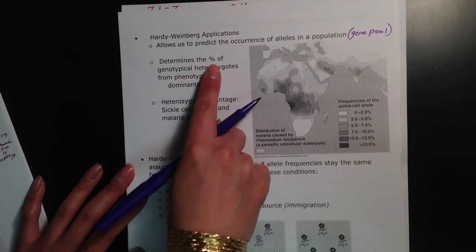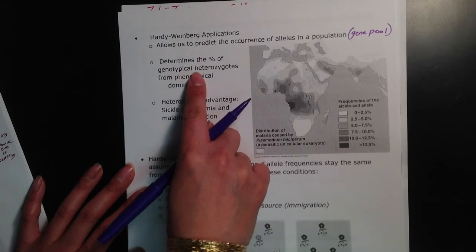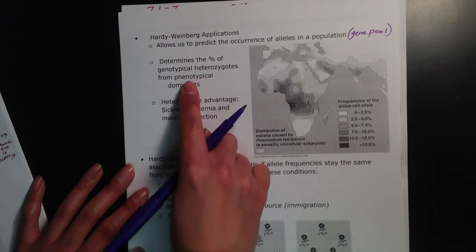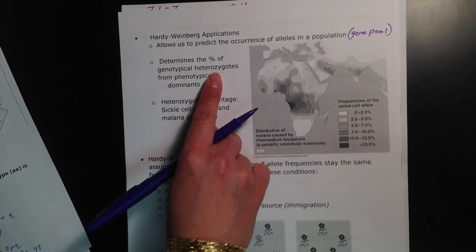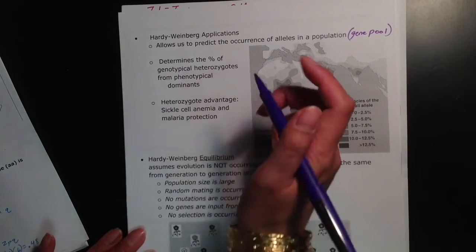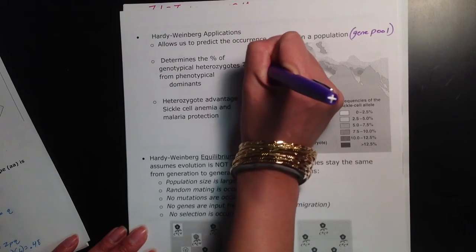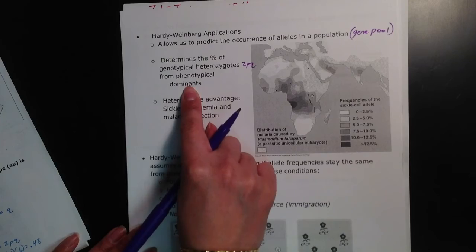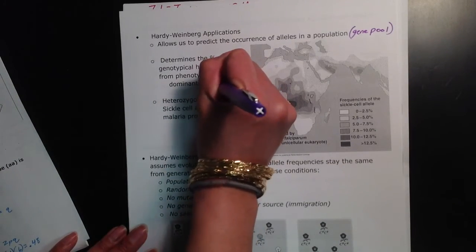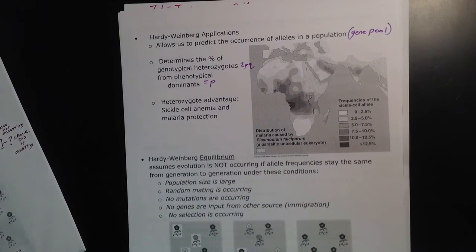It's going to determine the percent of genotypic heterozygotes from phenotypic dominance. Genotypic heterozygotes are going to be our 2pq, and phenotypic dominance is represented by p, looking back at the previous equation.